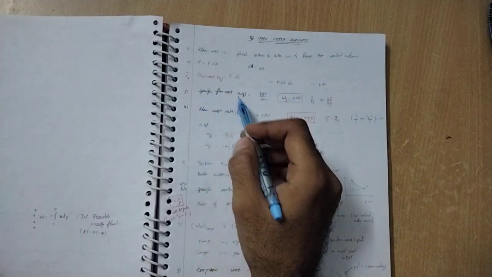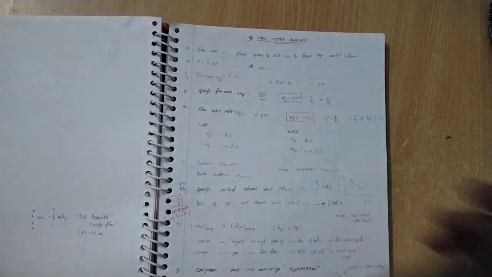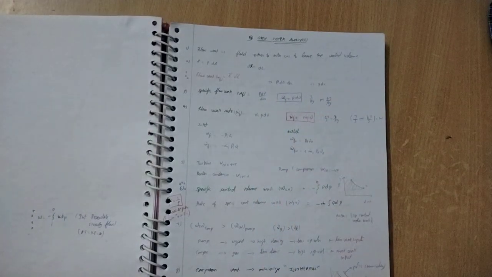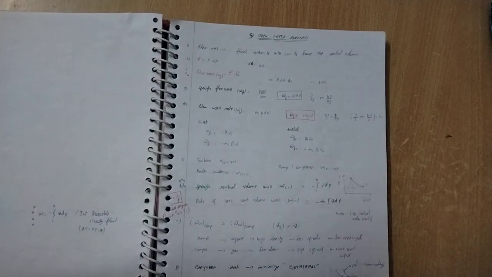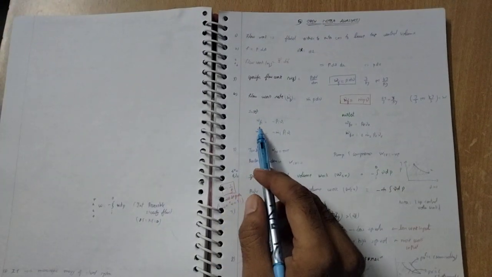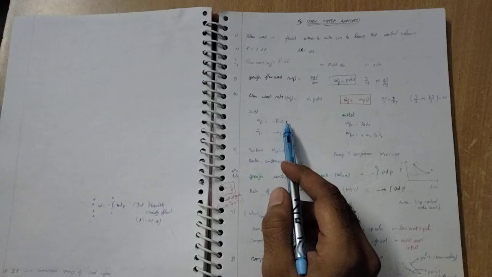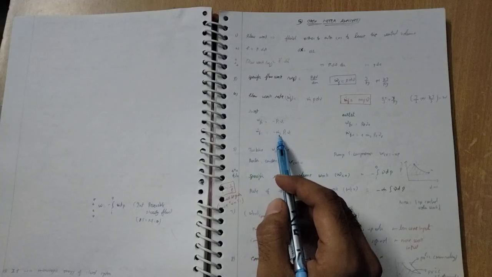Then specific flow work is just divided by mass. So it is P dV, joule per kg, or joule per kg Kelvin, whichever you wish to write from your point of view. Generally you can see the inlet is minus P v, where v is the specific volume, and if fed at a rate, it means minus m dot i P i v i.